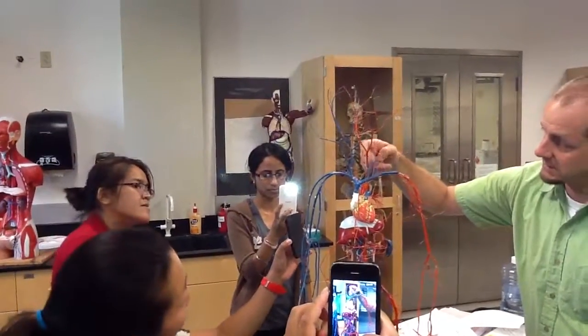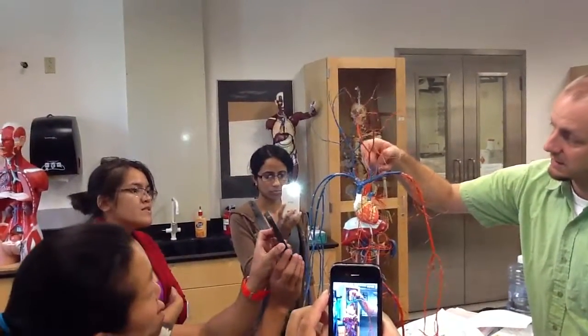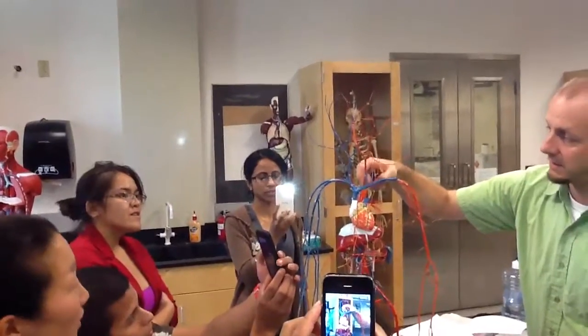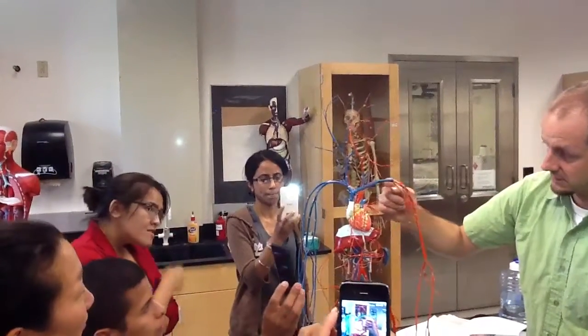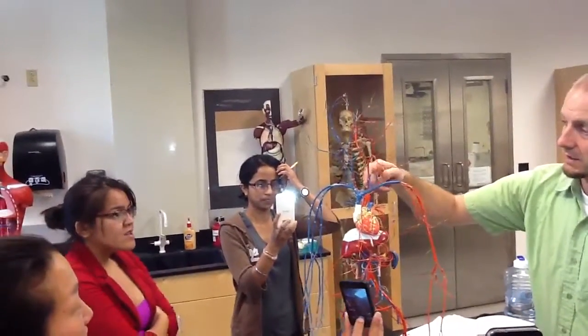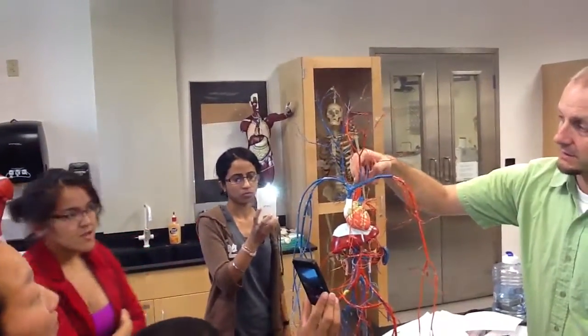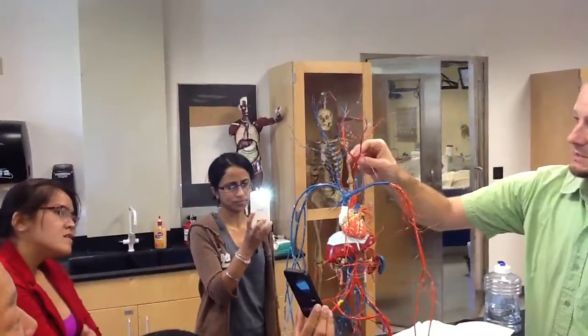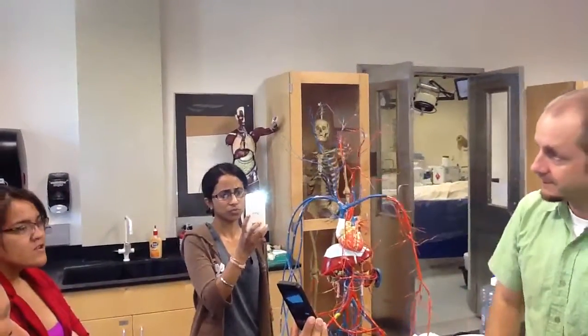The next vessel is the left common carotid, and then the left subclavian artery. Okay, so we're looking here at the common carotid. That's running up here. It then splits into internal and external.